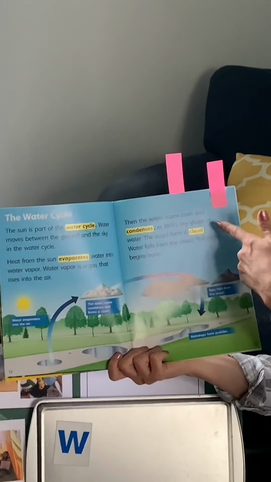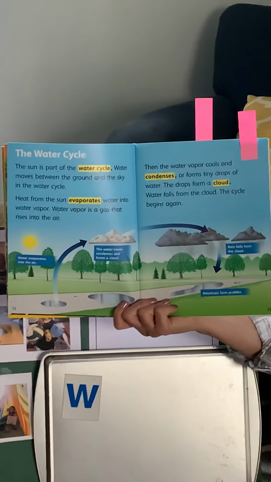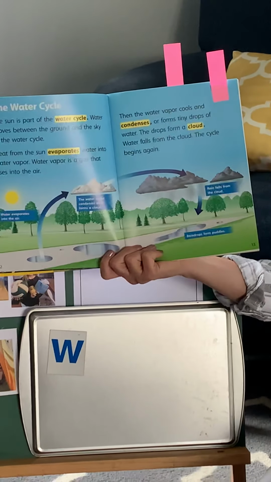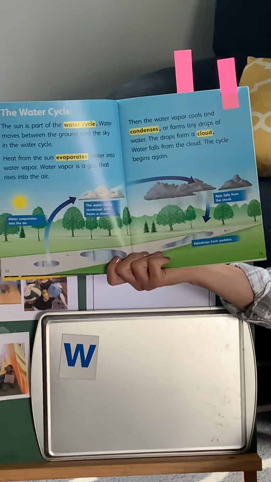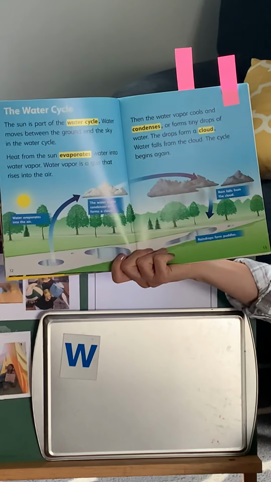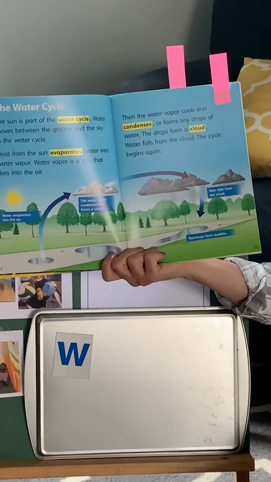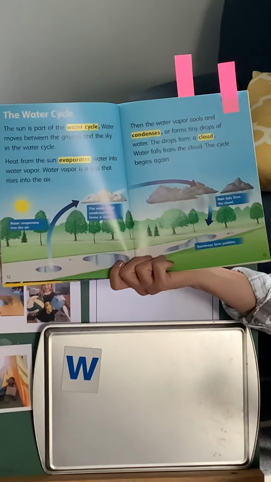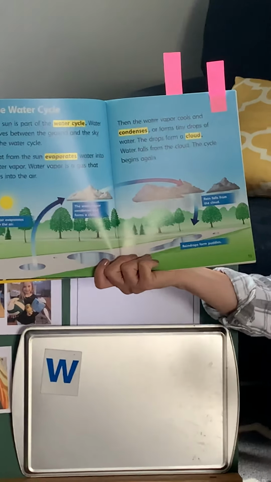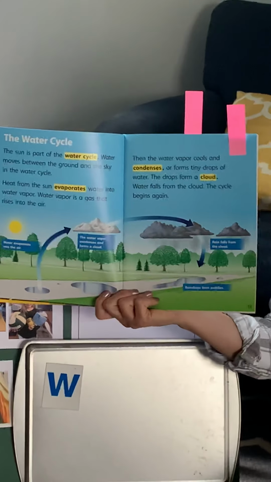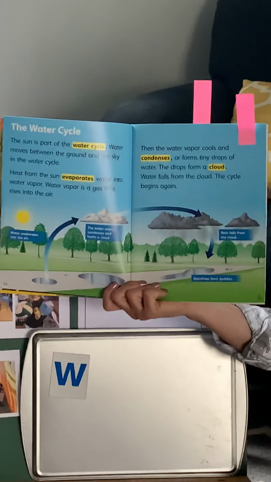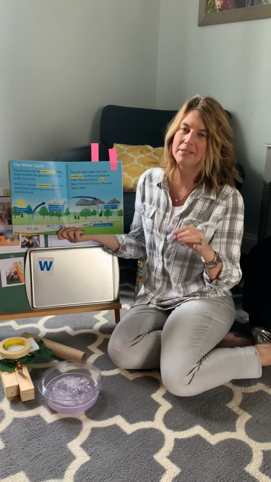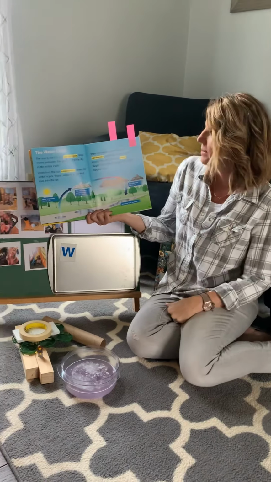Oh my goodness, this part right up here is exactly what happened in that experiment that you did with Mrs. Reeker's YouTube channel the other day. The water vapor cools and condenses and forms tiny drops of water. The drops form a cloud. Then when the cloud gets heavy, water falls from the cloud and the cycle begins again. Also, if you did the experiment with the shaving cream, you saw how the color comes down out of the cloud. That was like the rain coming out of the cloud.